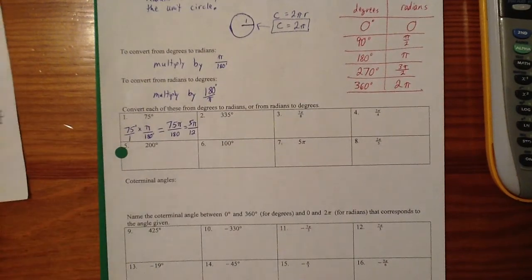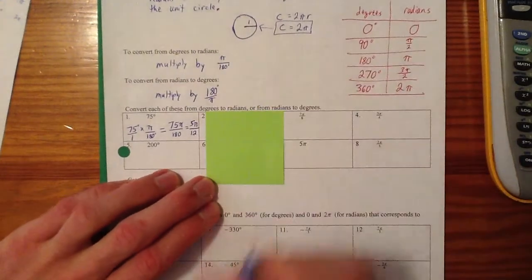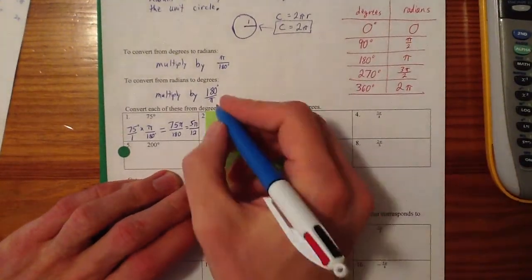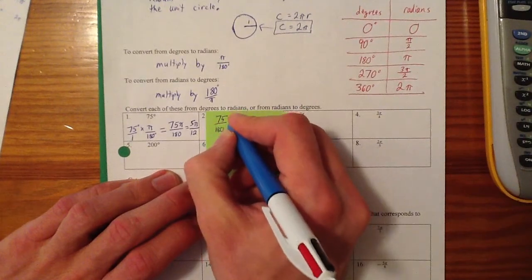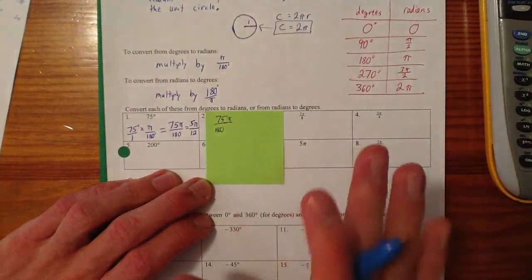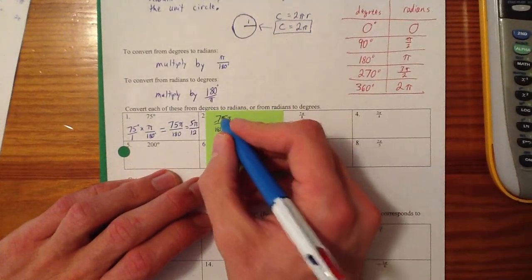Alright, did you get lost? Don't panic. Here's what happened. I don't have room in the block, so I'll use a post-it note. We just reduced 75 over 180. We're going to put our pi there. And the first time I did it, I said, oh, 5 goes into that. 5 goes into 75.